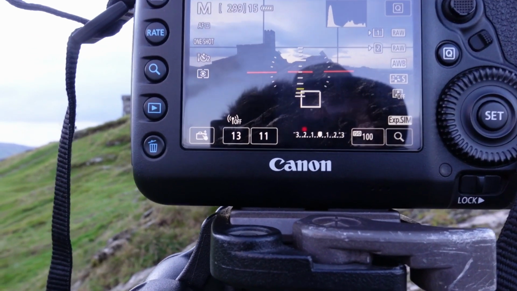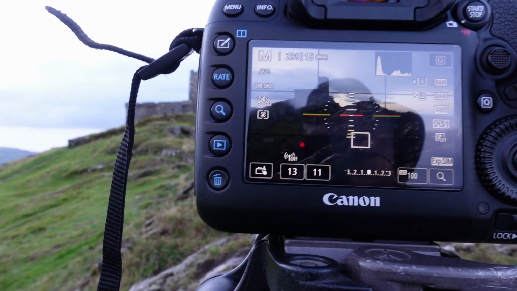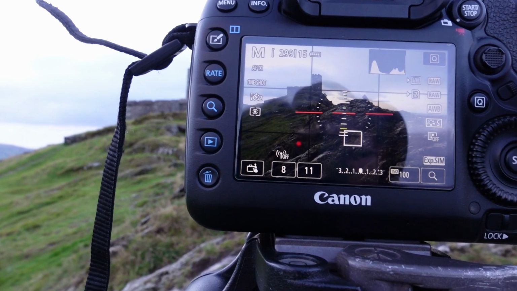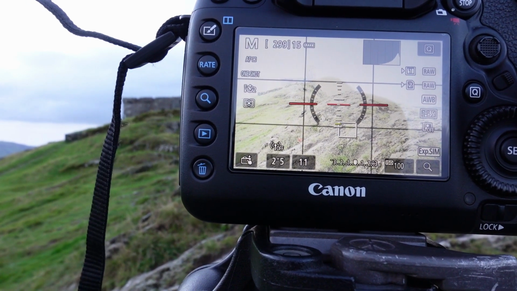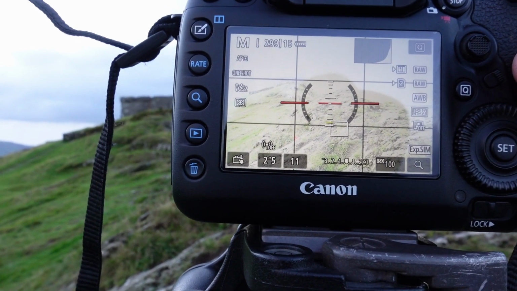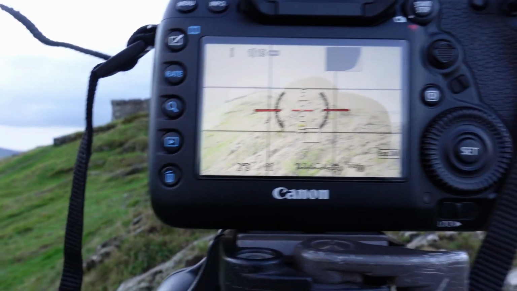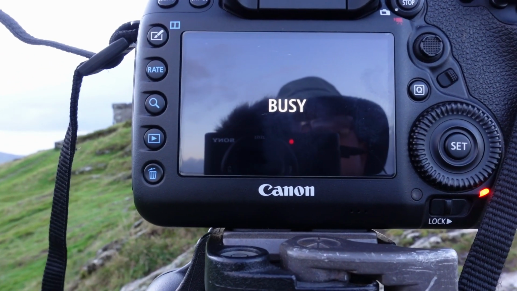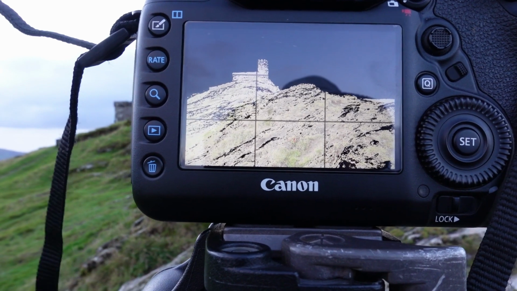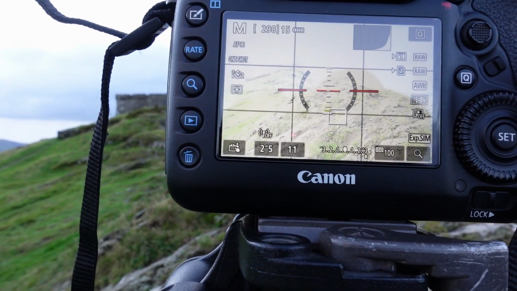But there is another way of doing this, and you can do it using this little buddy up here, which is the histogram. Now if you notice, if we go all the way up to this end of the screen, you'll notice that the histogram moves right the way over to the right hand side. And if we take a picture there now, we're going to see that everything's going to be really overexposed. There's that clipping gone again, absolutely bonkers. And that's because the whole scene is overexposed.